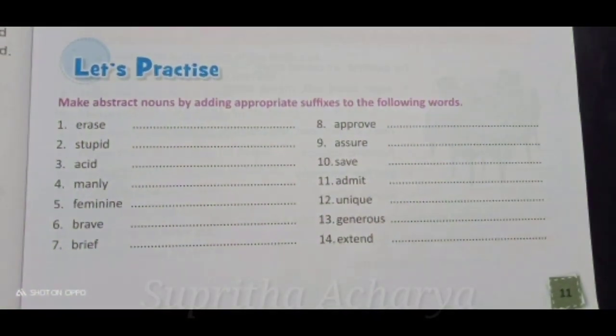Students, in your grammar book, page number 11, let's practice. Make abstract nouns by adding appropriate suffixes to the following words. Students, if you are able to make the abstract noun, you can fill the answer. If you have any doubt regarding let's practice, you need not worry about it. Already I told you, whichever let's practice you have doubt in, after the reopening I'll teach you.